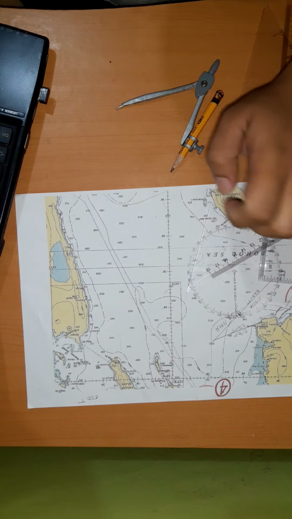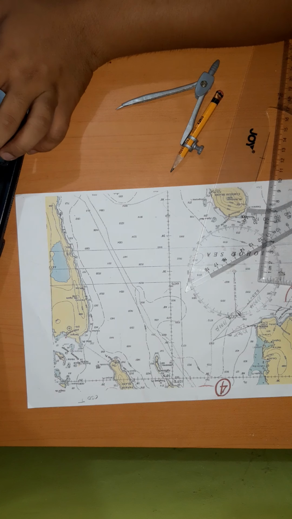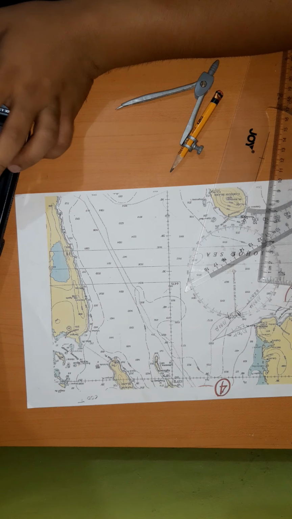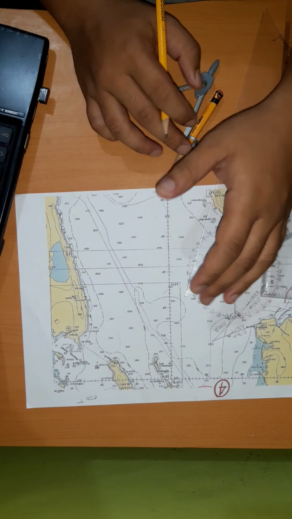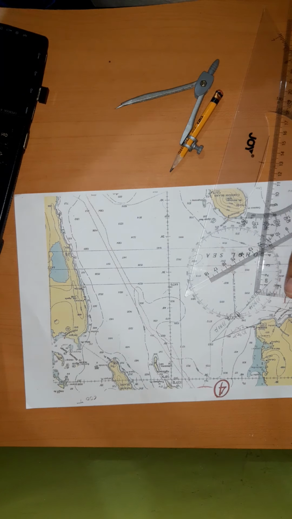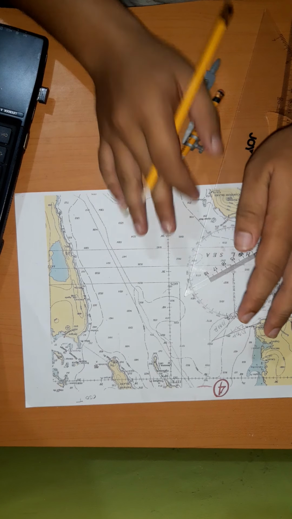Next, it says that after an hour, the same object was abeam to starboard. Abeam to starboard means 90 degrees to the ship's heading.